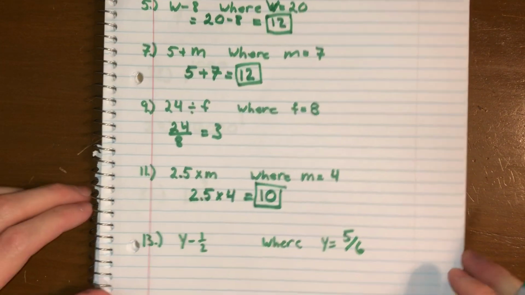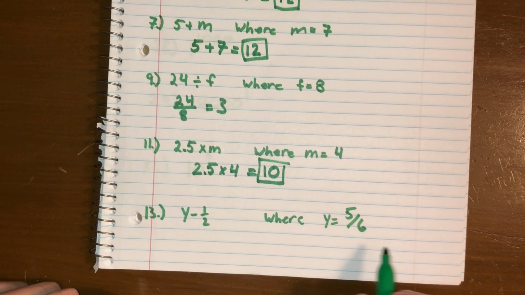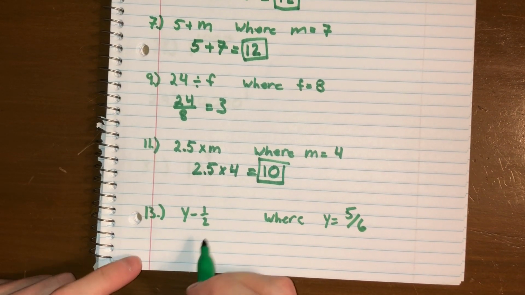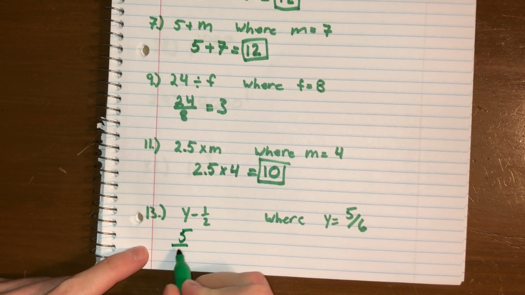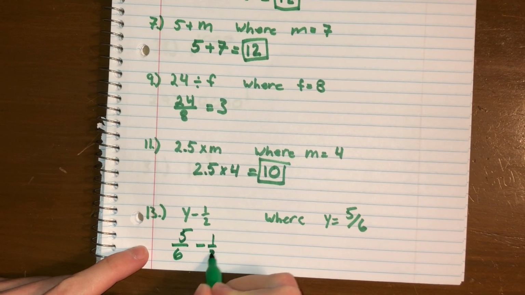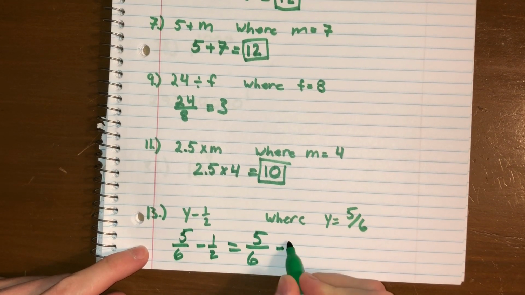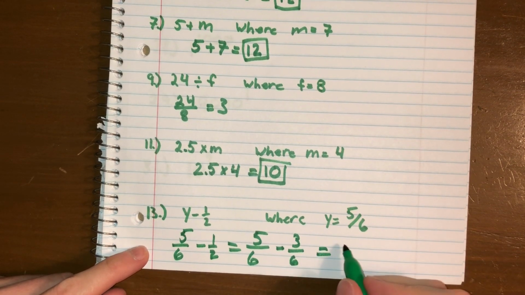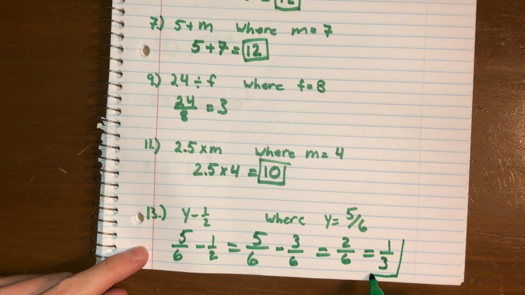And now some fractions here. If you guys remember, we need to use common denominators to subtract fractions. So replace y with 5/6. So 5/6 minus 1/2 is equal to 5/6 minus 3/6. So the final answer would then be 2/6, or simplified, 1/3.